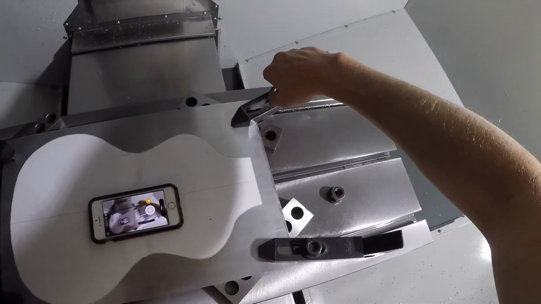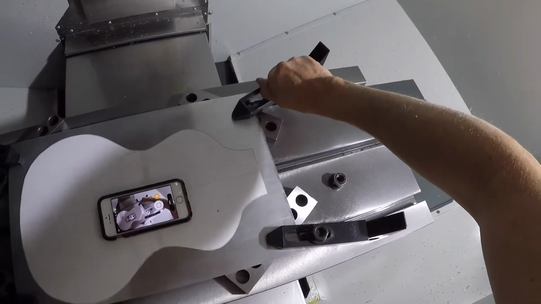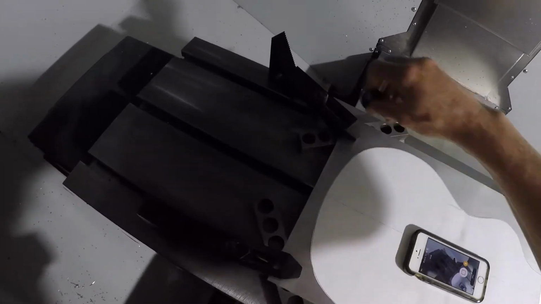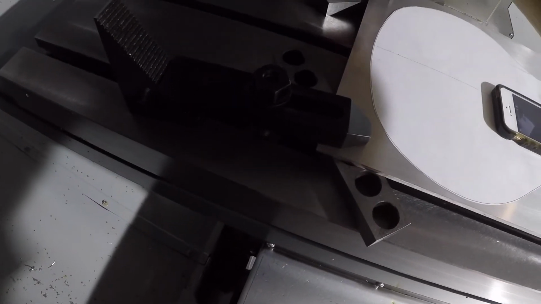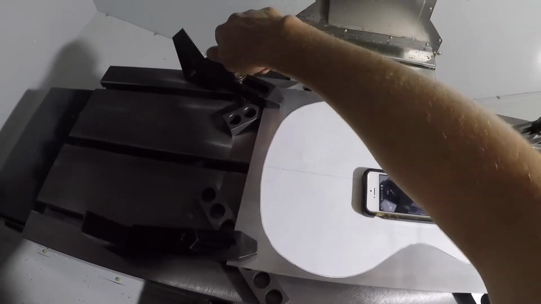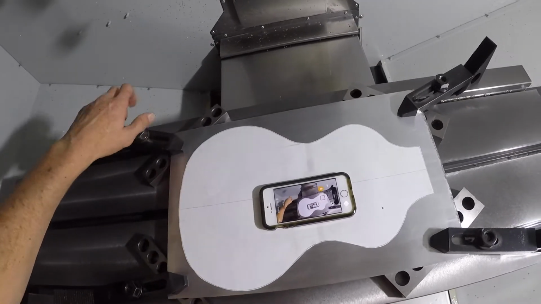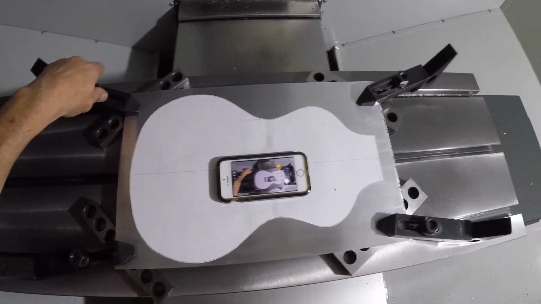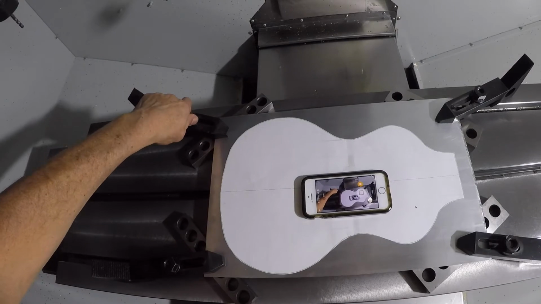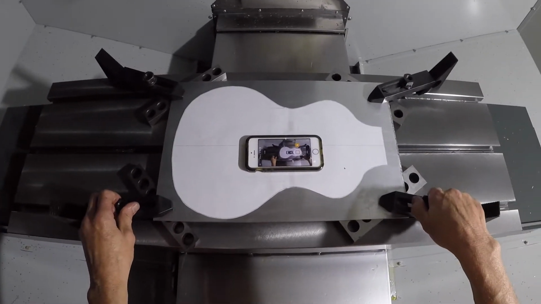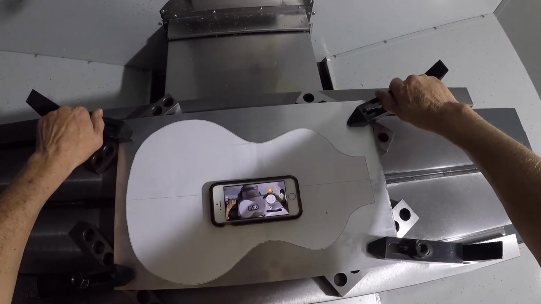So we can do a very basic setup as opposed to going crazy with some very rigid system. And I already see another problem, okay, and I'll show you that in a minute.